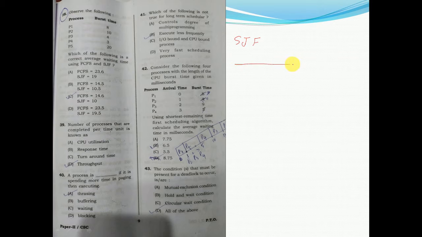SJF, shortest job first. Okay, so again let's draw the Gantt chart. Now for shortest job first, we have to start serving from the shortest job, that is, the shortest burst time. The shortest burst time among the 5 processes is P4, so serving will start from P4.